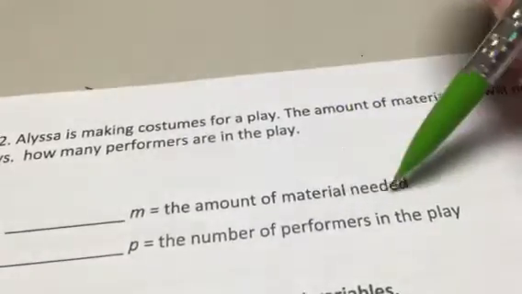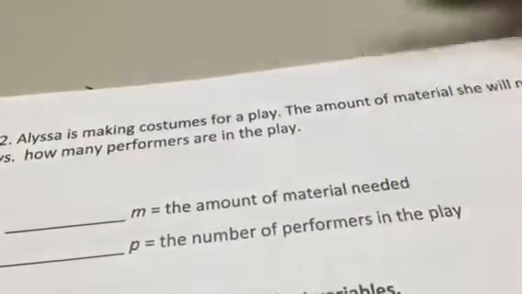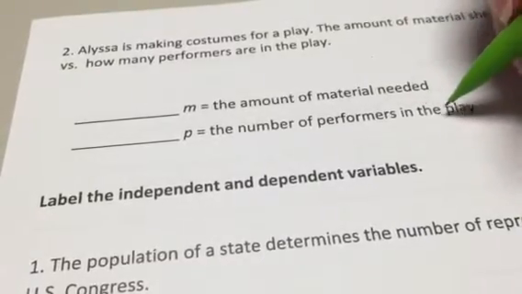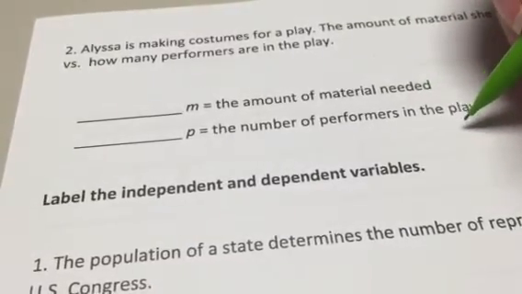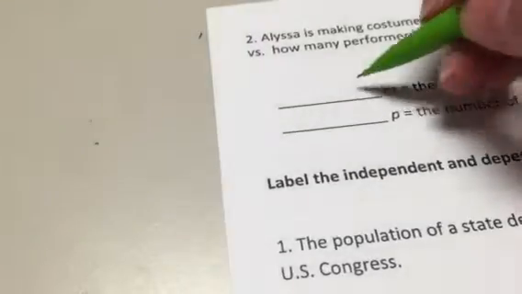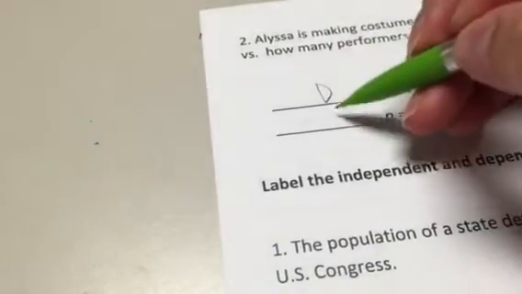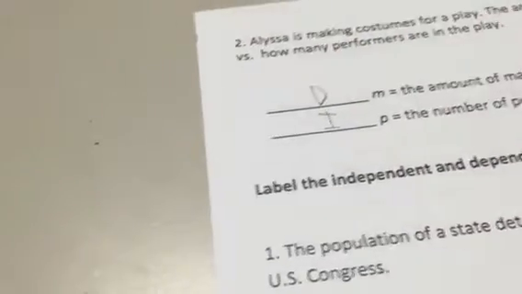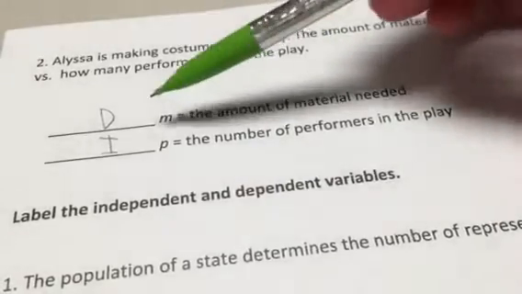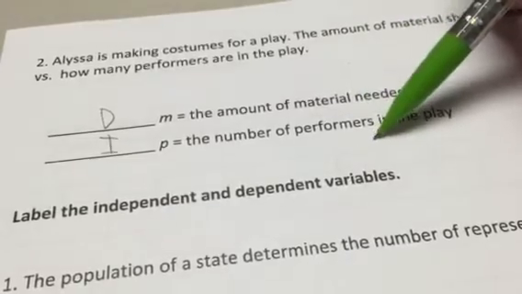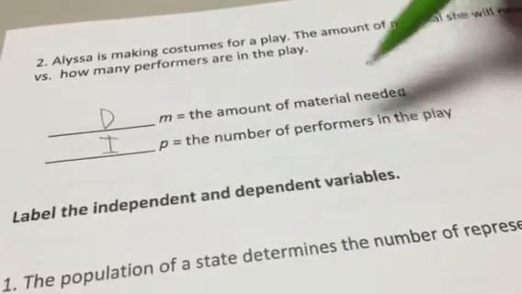Okay, so if M is the amount of material and P is the number of performers, we have to decide which one depends on the other. If I was wondering how much material to get, that would depend on how many performers I had to make the costumes for. So that would make this my dependent variable, and the number of performers is the independent variable. Again, the reason that's dependent is because the amount of material depends on how many costumes I have to make for the number of performers in the play.